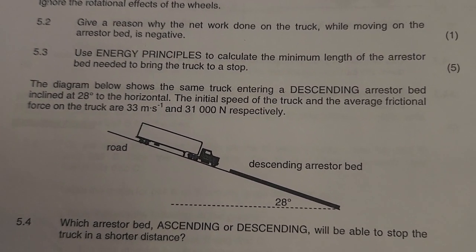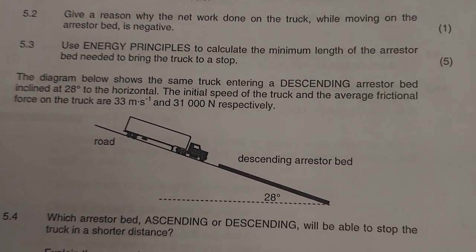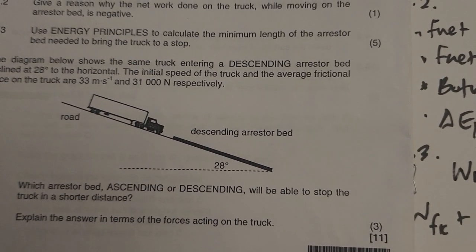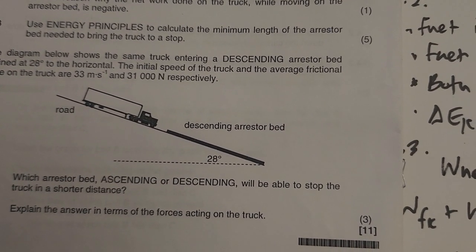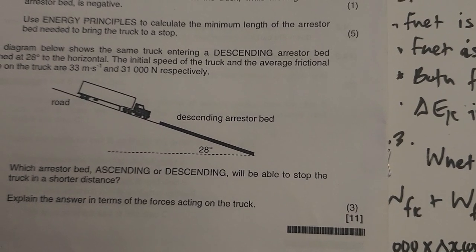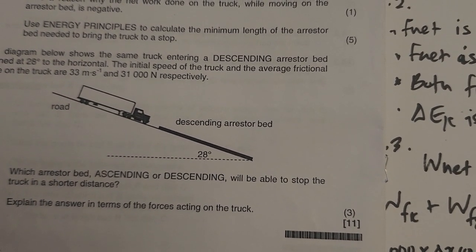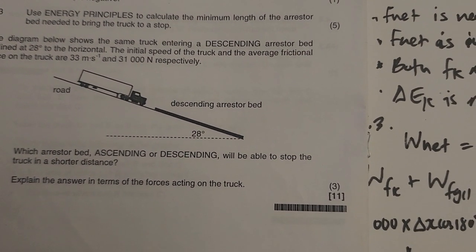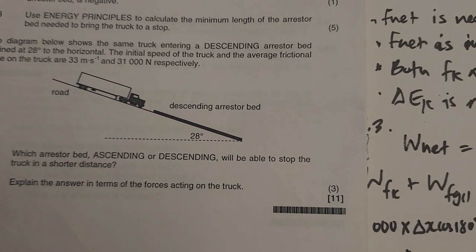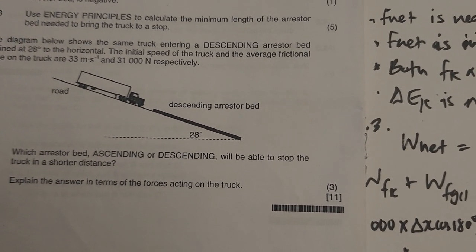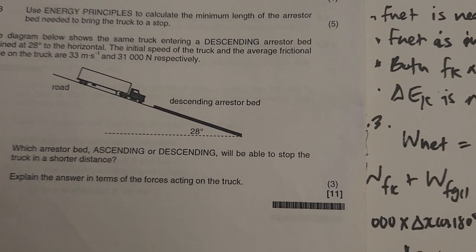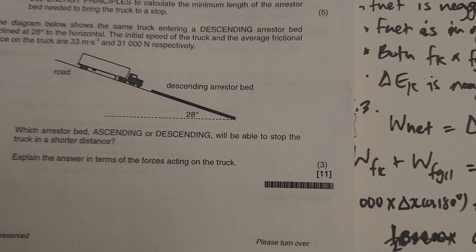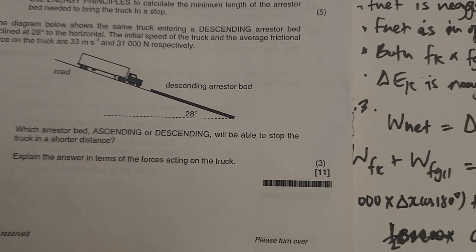So now 5.4 is the last question. Here they say to us, the diagram below shows the same truck entering a descending arrestor bed incline at an angle of 28 degrees to the horizontal. Initial speed of the truck and the average frictional force on the truck are 33 and 31,000 respectively, meaning that it remains the same. Which arrestor bed, ascending or descending, will be able to stop the truck in a shorter distance? Explain the answer in terms of the forces acting on the truck.